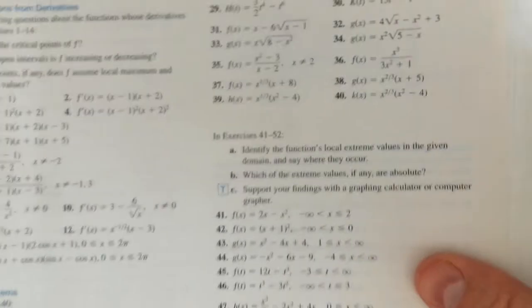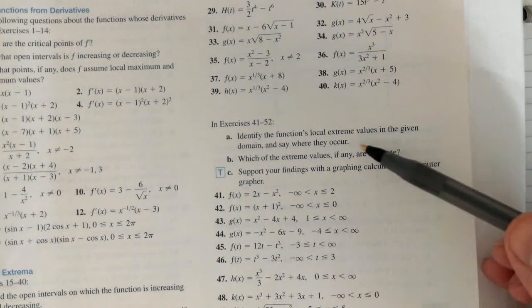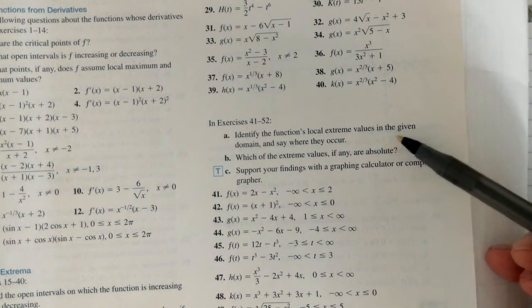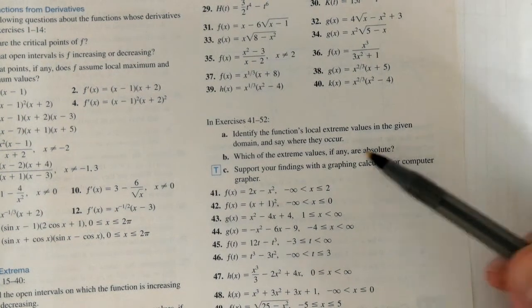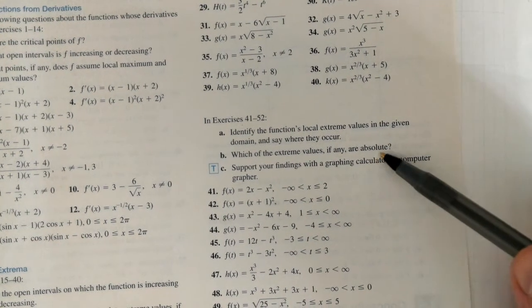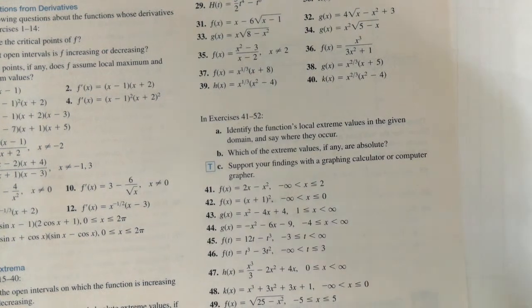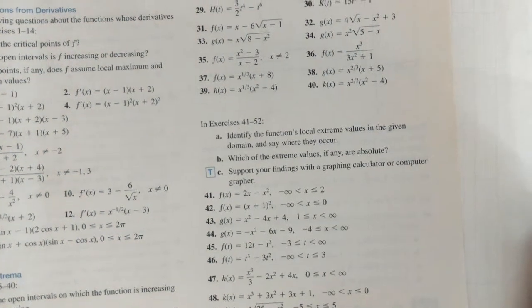Our next one is 41. And this time you have a different set of instructions. It says identify the function's local extreme values, which are absolute, support your findings.